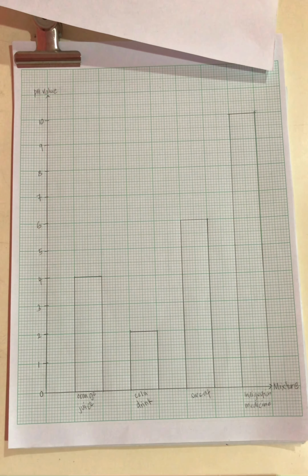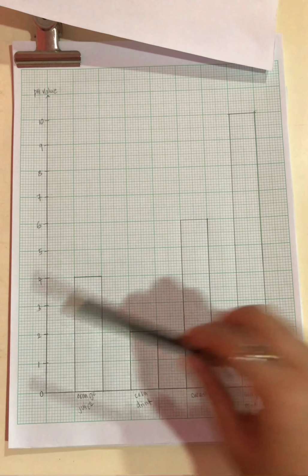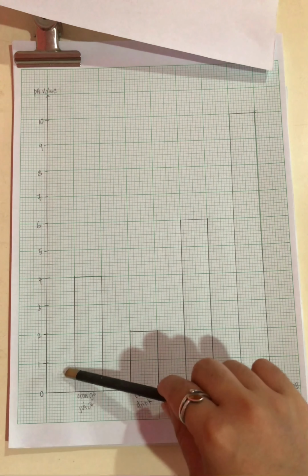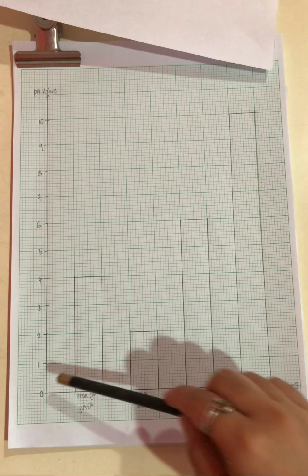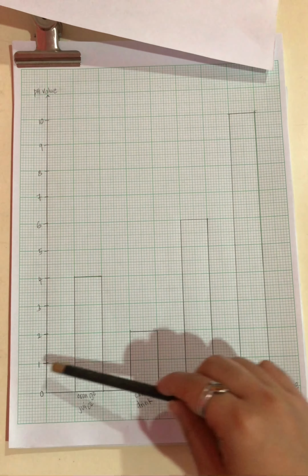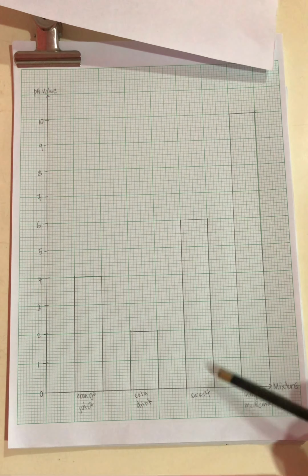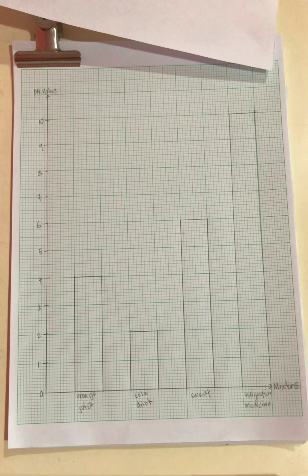Don't forget to label each of the bars, and also please take note that the space between each bar should be consistent. For example, if it's 1 here, then it should be 1, 1 and 1. Please take note of that. So we are done with plotting.